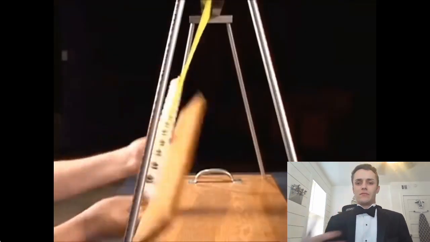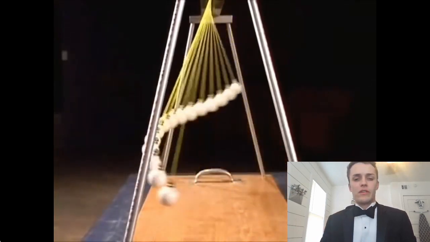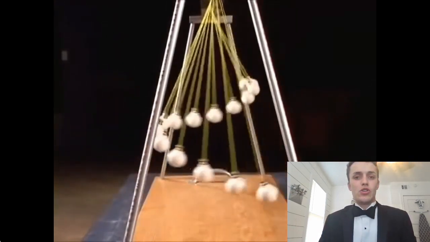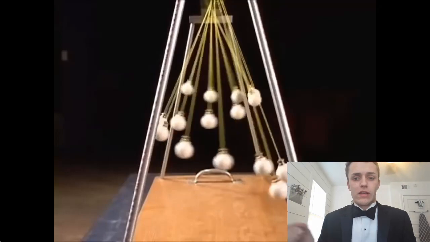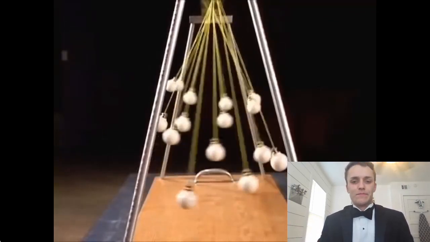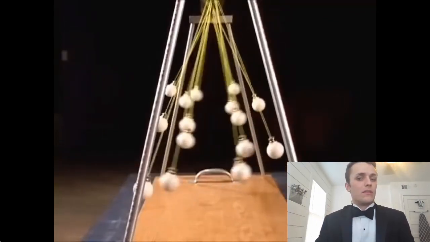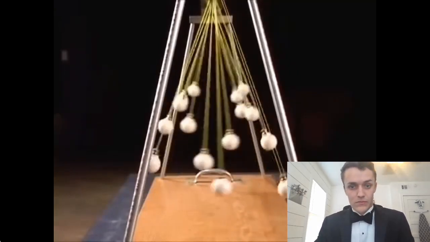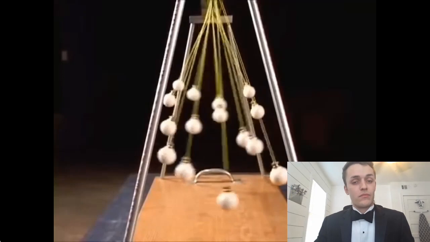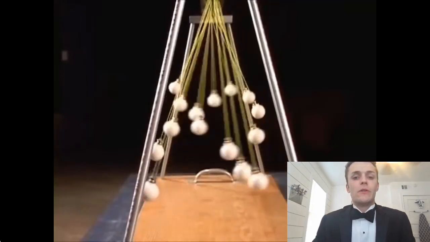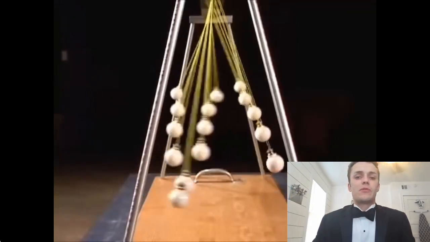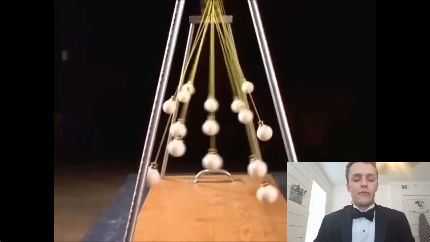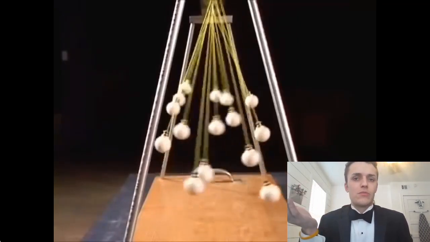The balls are pulled back. There they go, swinging back and forth. Notice that the shape the balls are taking is changing. We started off in a line, it got snaky, now it's just going crazy. What you should notice over time is that the shapes are kind of repetitive. And you might be wondering, why is the shape changing? What's going on here?